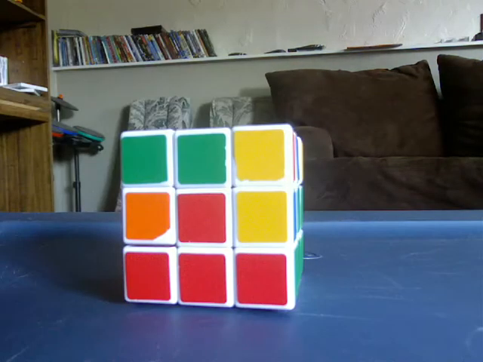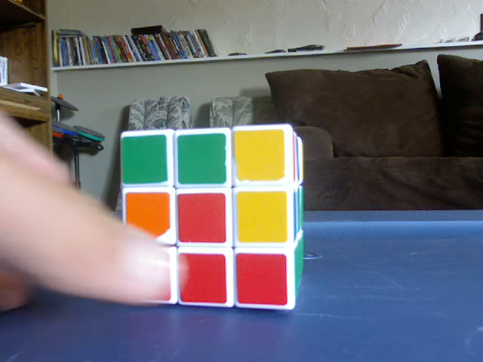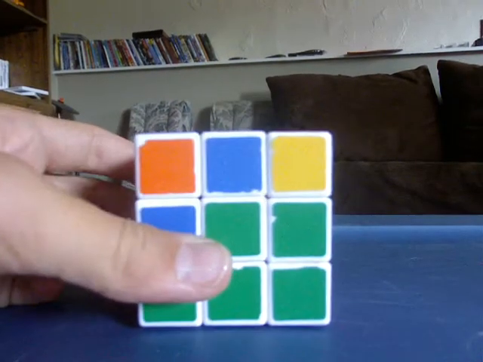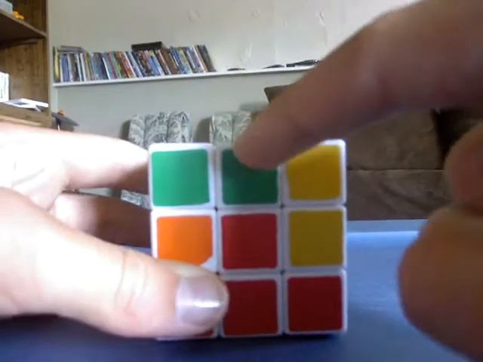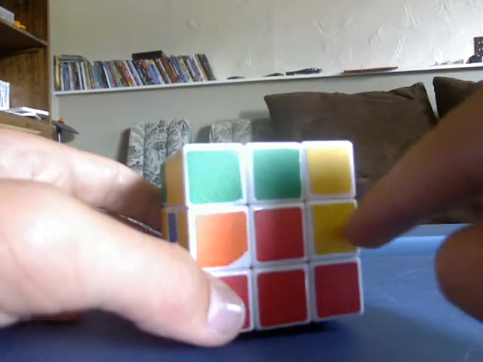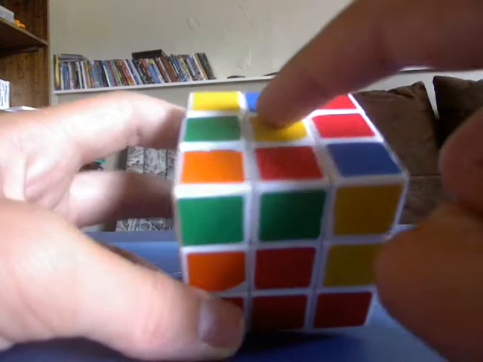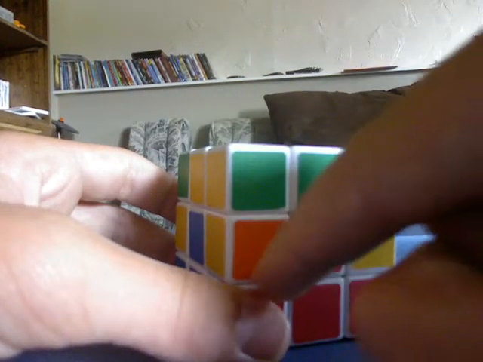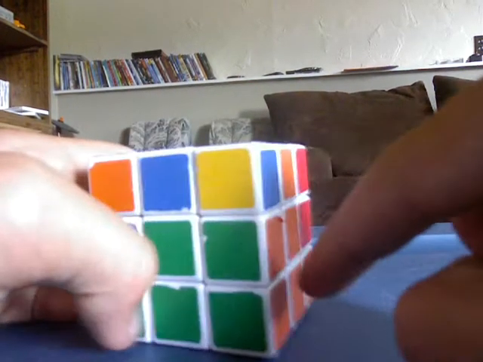So the second layer is pretty much all algorithms, which has some pros and cons. There are 2 algorithms for the second layer. They're both exactly the opposite of each other, and you'll use them in different cases. So look for an edge that doesn't have yellow on it, because this is the yellow side, and the yellow side isn't anywhere along here.